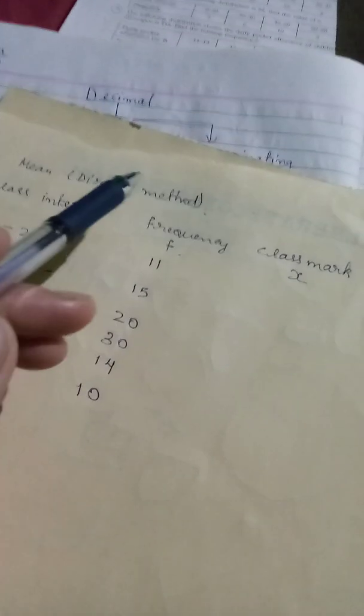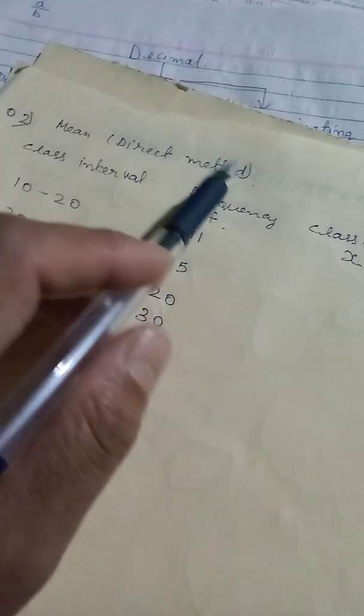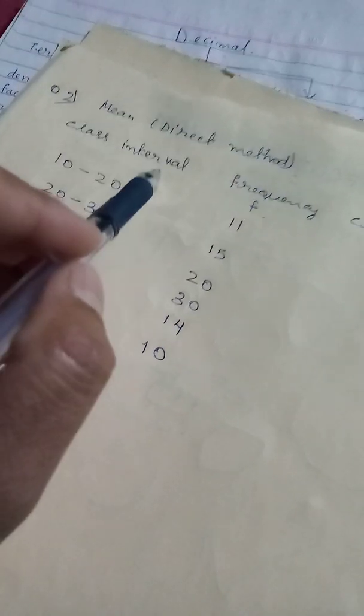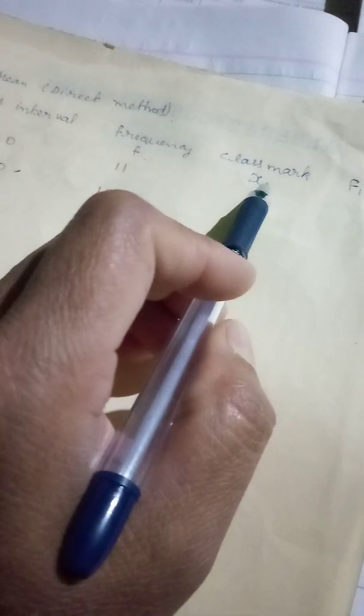So we will see now how to do this. I will do from exercise 14a. Here we have to find the mean using direct method. The class interval they already give us. The frequency they already give us. So next, remember, we need to find out the class mark or the mid value. So what shall we do here? Remember the formula for class mark.